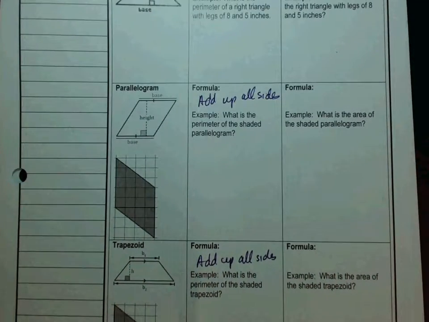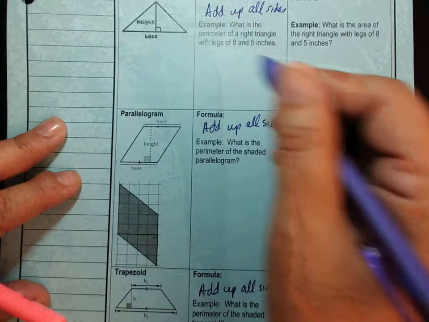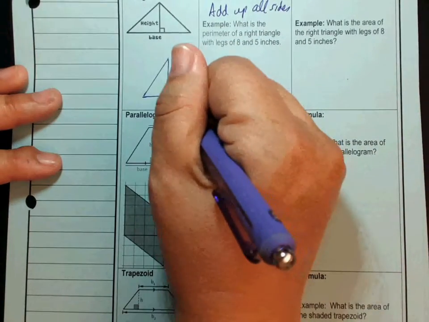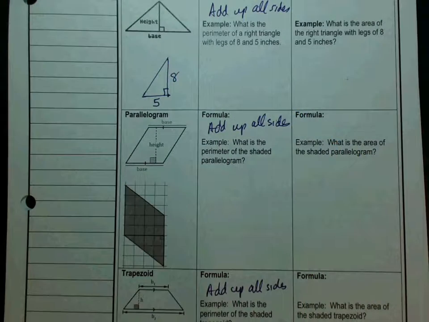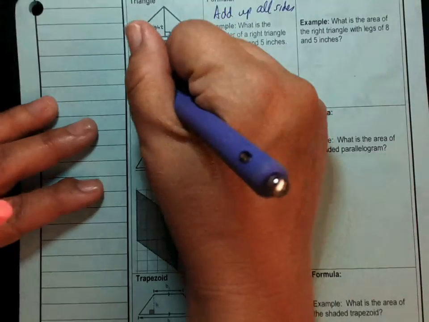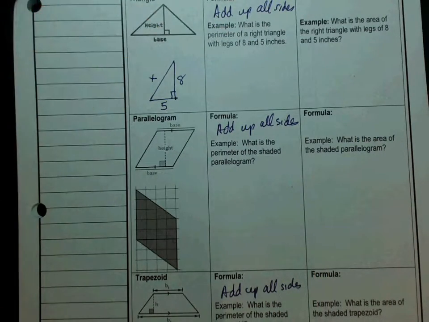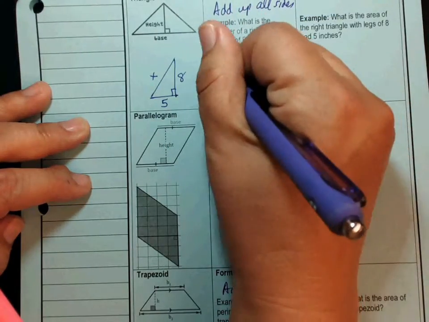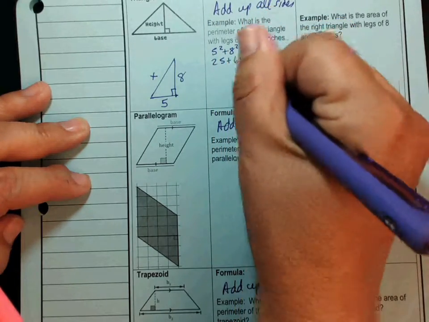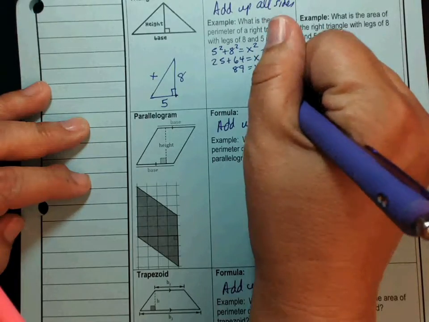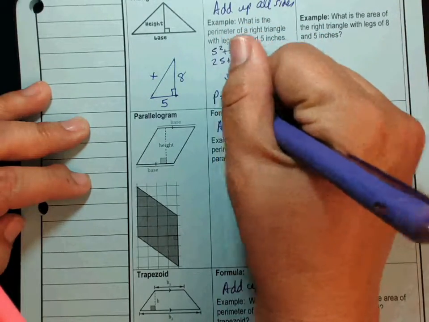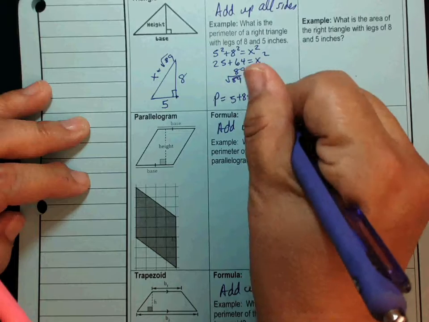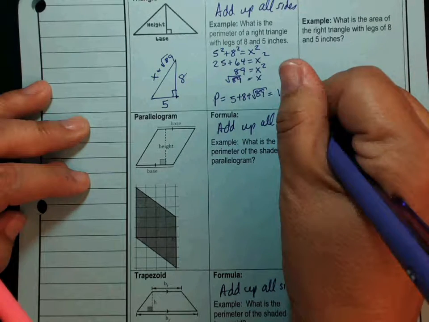Alright, so what is the perimeter of a right triangle with legs of 8 and 5 inches? So that's not really this triangle. It's this triangle. I put the 8 on top and the 5 on bottom. Doesn't really matter. Problem is, I don't know how long this is. So I need to add up all the sides. I'm missing the side that's x. So I can say 5 squared plus 8 squared equals x squared because I'm trying to figure out x. 25 plus 64 is x squared. I get 89, which I'm pretty sure is an ugly prime number. So the perimeter is, add up all the sides: 5 plus 8 plus square root of 89, or 13 plus square root of 89.